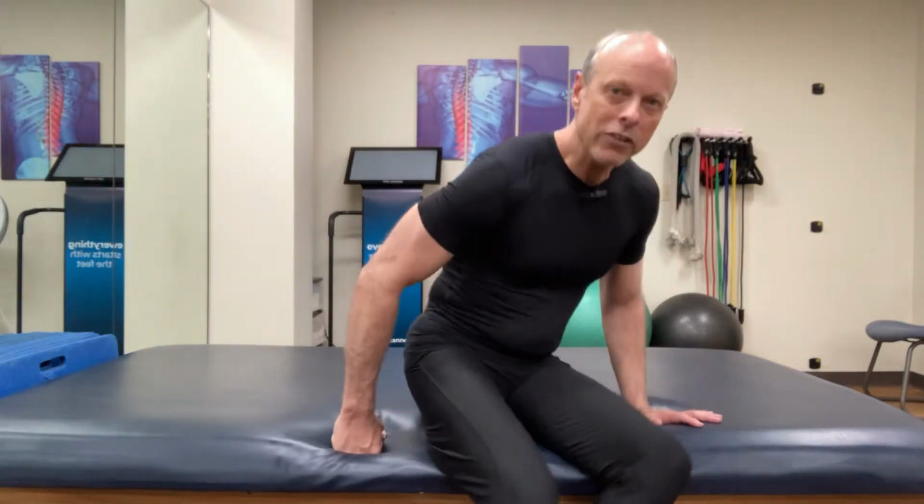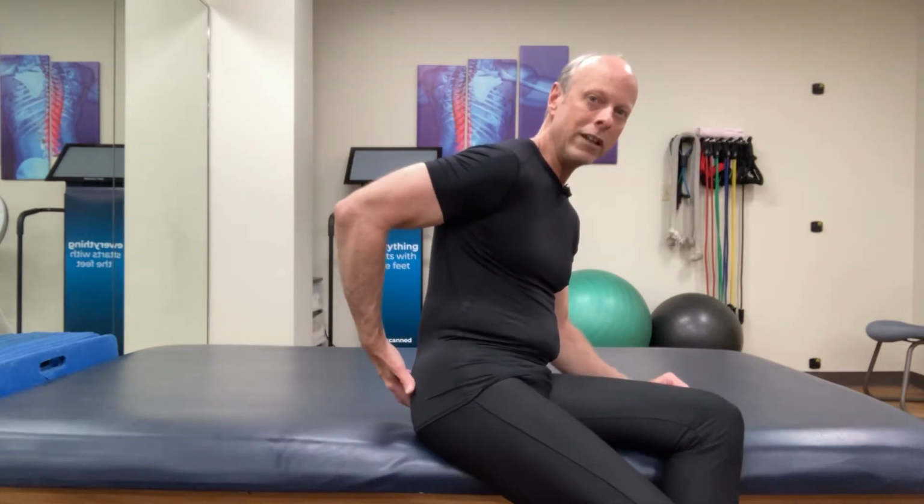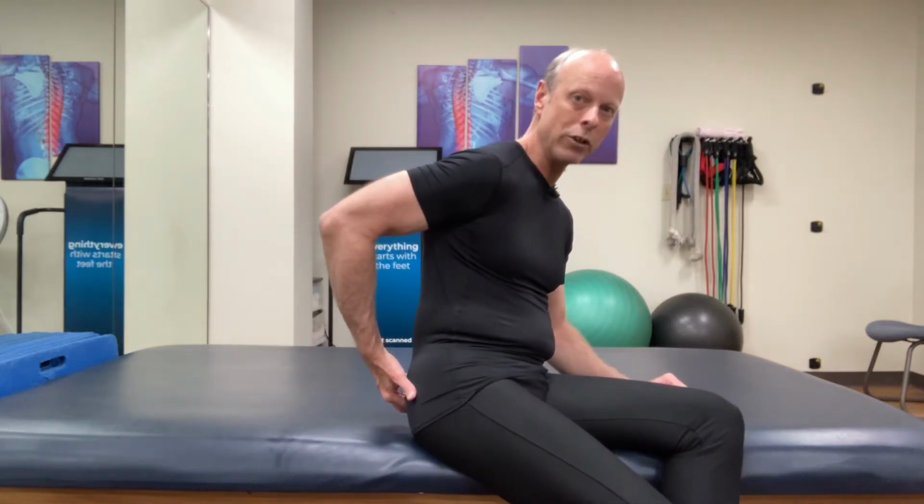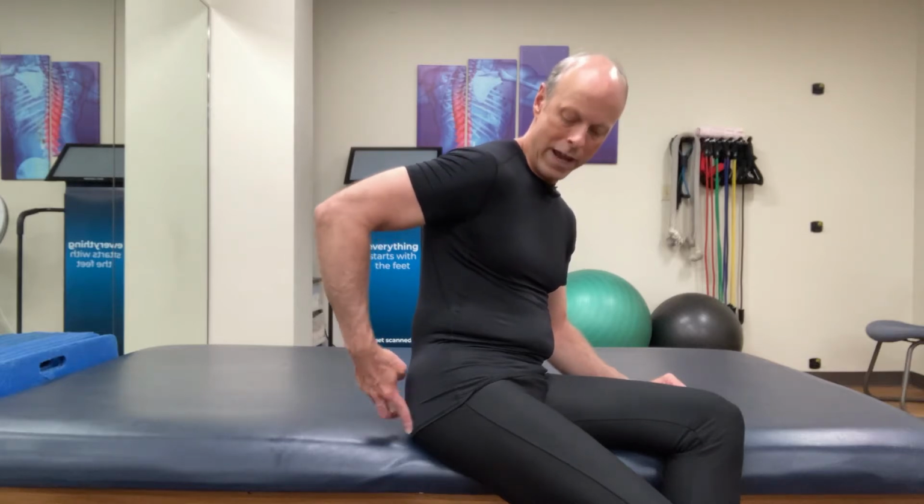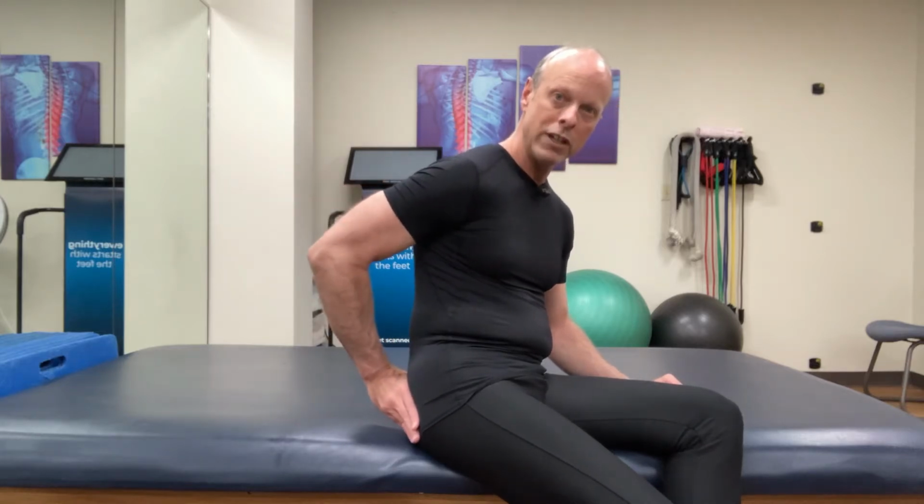The first one is the piriformis muscle, and you may be familiar with a condition called piriformis syndrome. That is a situation where the piriformis muscle itself, which runs from the edge of the sacrum, the triangular bone at the bottom of the spine, out to the hip joint. So it kind of sits down in here like so.